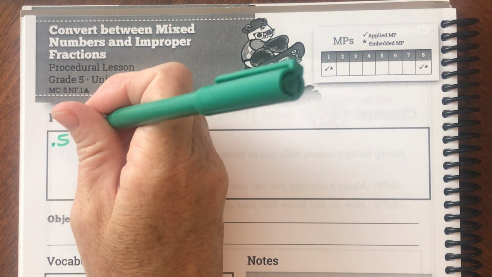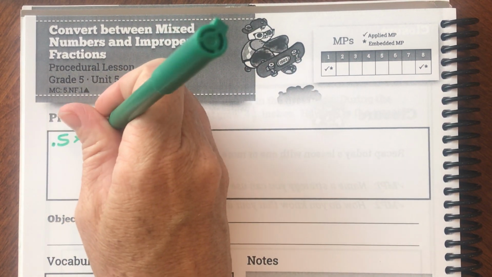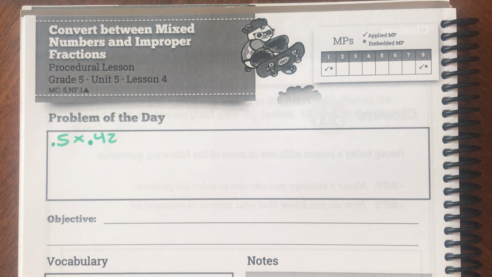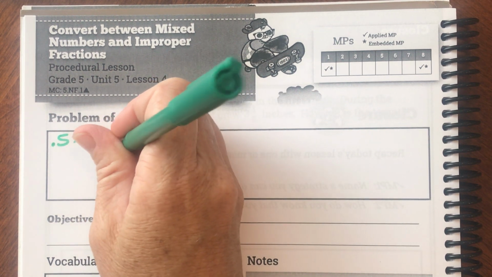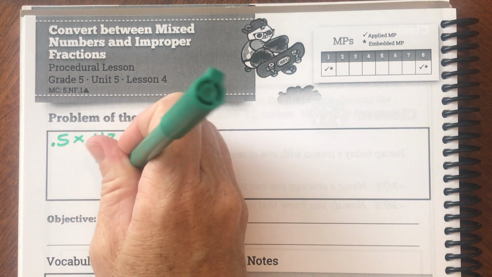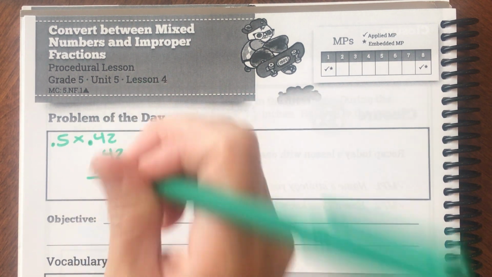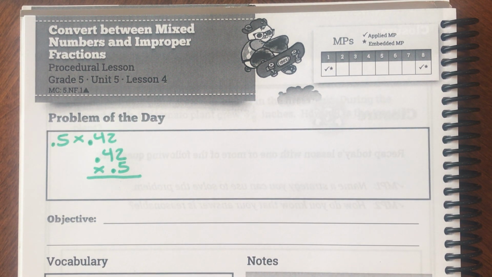My first problem is 5/10 times 42/100. And remember, I'm writing in green, which means I expect you to write it with me. So if we were ignoring the decimal in this problem, it would say 5 times 42. So if I was going to set that up, I would set it up with the 42, which is the larger number, on top and the 5 on the bottom. So notice the decimals don't line up. That's perfectly fine when we're multiplying decimals.